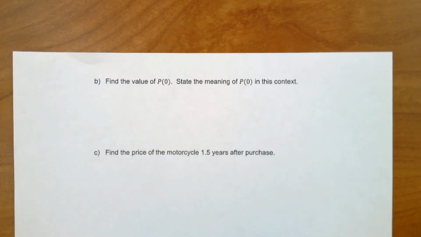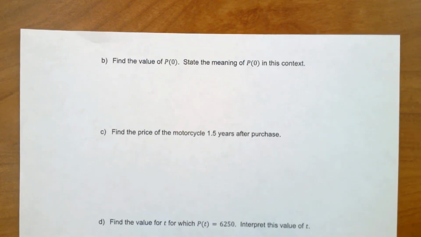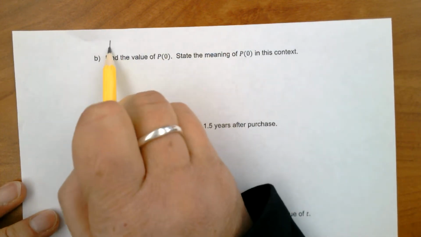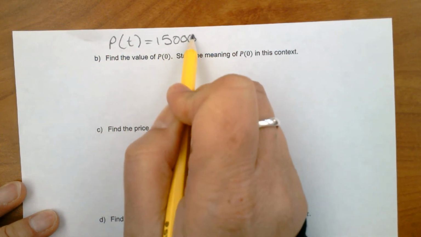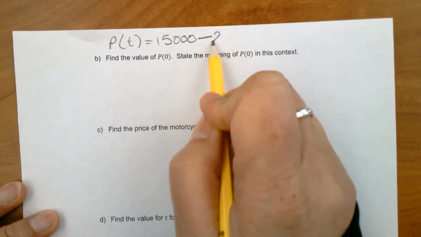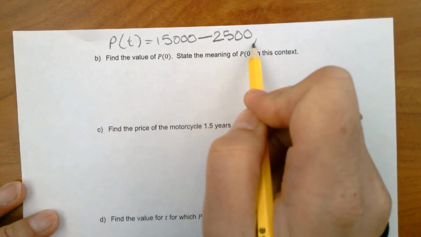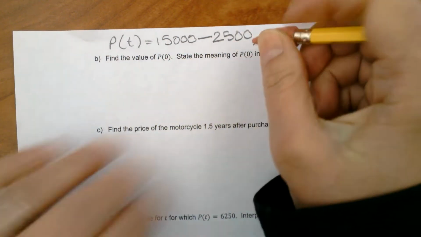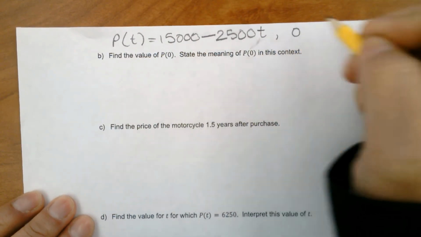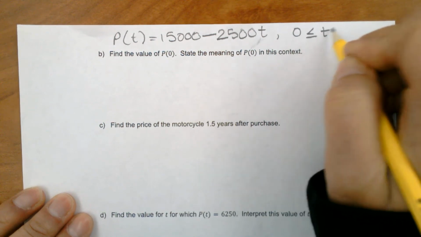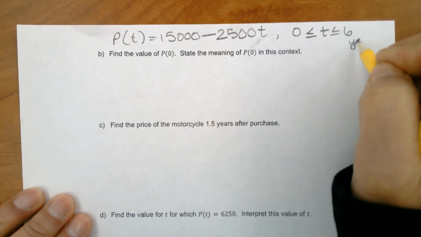Part B. Find the value of P of 0 and state the meaning of P of 0 in this context. First, I'm just going to write the equation down on top. I like to have it here. 15,000 minus 2,500 times T, and our time is between 0 and 6 years.